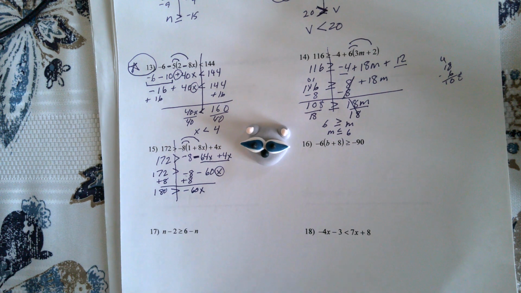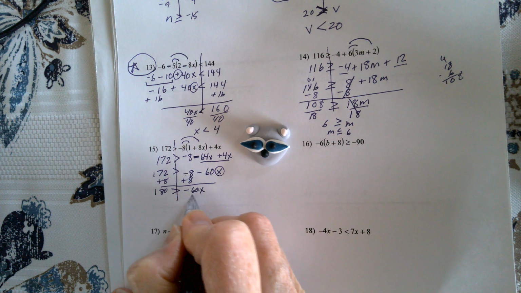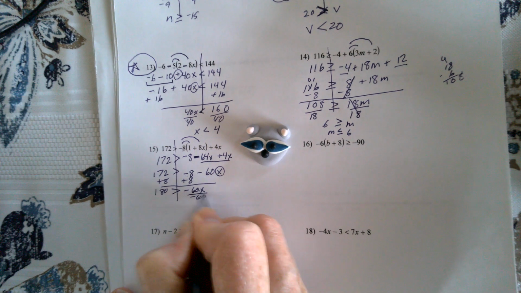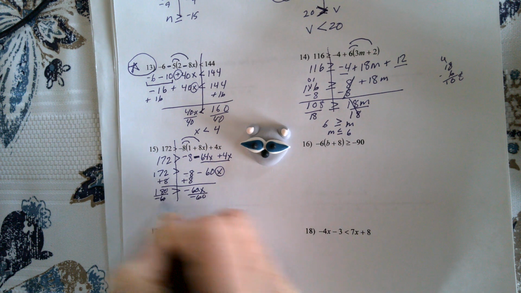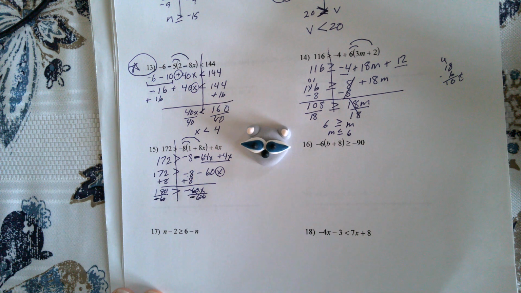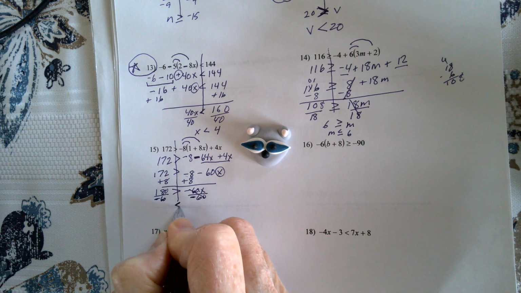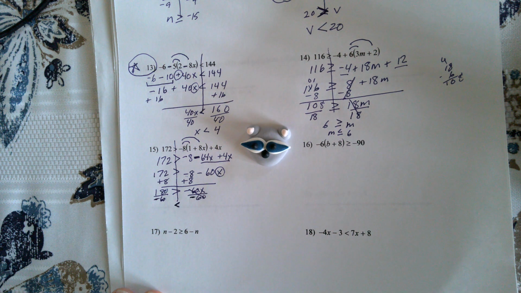This is a double whammy. So you've got to be careful, write each step. Do not skip. Okay? Do not skip. Write it all out. First thing I'm going to do, inverse operation of multiplication is division. I am dividing by a negative. When you divide or multiply by a negative, you must reverse the sign in order to keep the statement true. So I'm going to write it down right now.